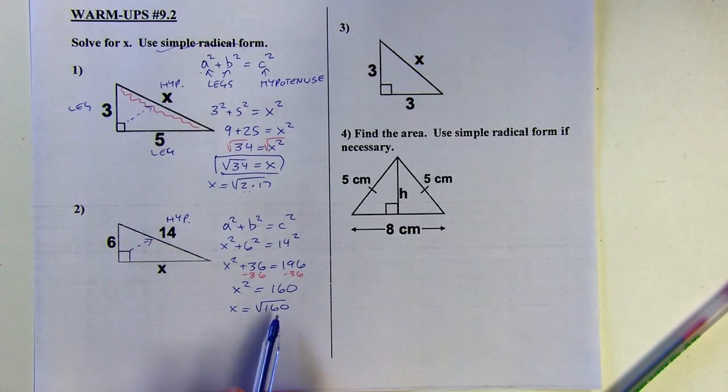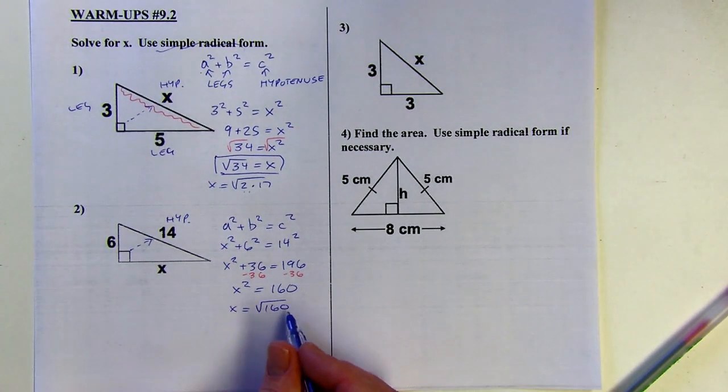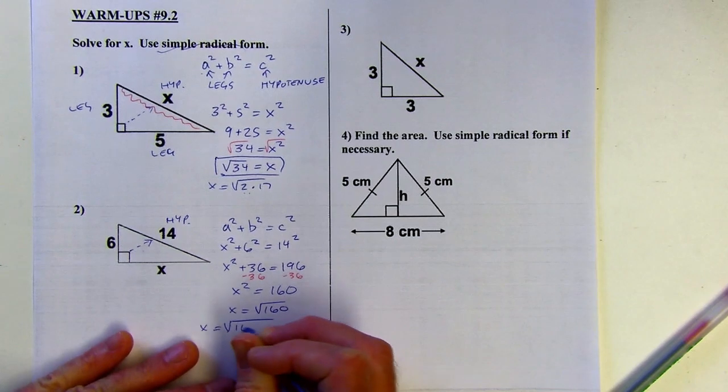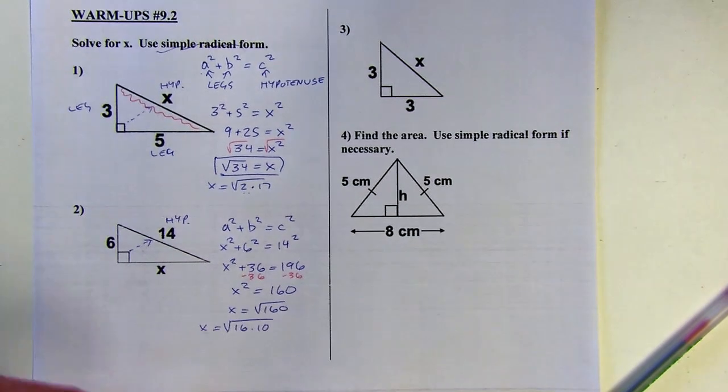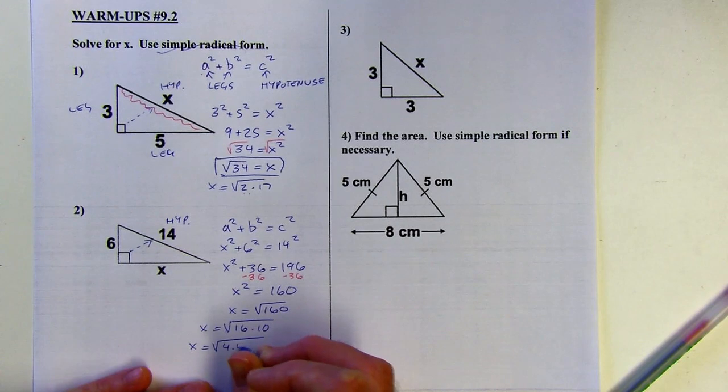So I'm going to start breaking this up, looking for twins. First thing I'm thinking, it ends in a 0, so 16 times 10. And there are different ways you could break this up. It doesn't matter if you broke this up in a different way. Ultimately, you should find twins, and we should end up at the same place. I don't see any twins yet, so I'm going to keep going. 16 is 4 times 4.